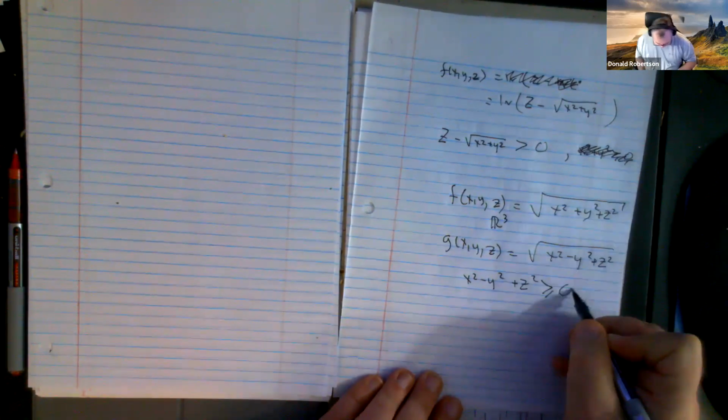But it's a square root, so it has to be greater than or equal to 0. But if it was a log instead of a square root, we make it greater than 0. So it's those little things. WebAssign will definitely bite you. If it wants an equals to and you've only given a greater than, or vice versa, it's going to tell you you're wrong, even if 99% of what you wrote down is correct. You put an equals there instead of a greater than or equals, that kind of thing.